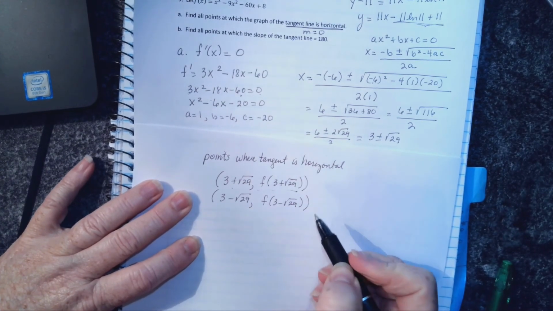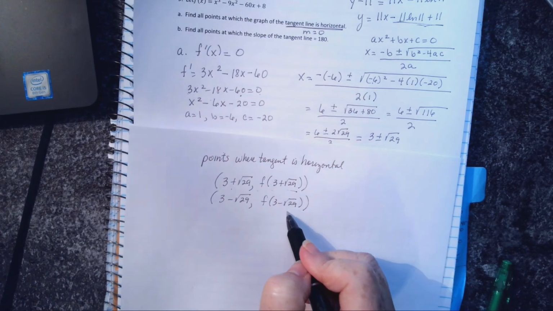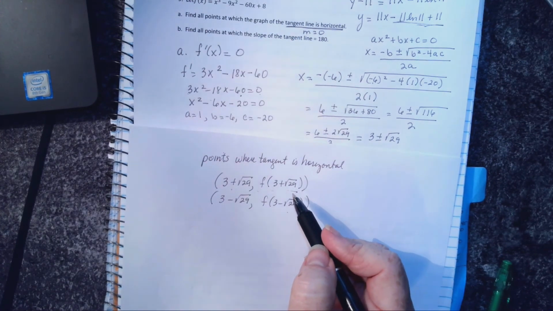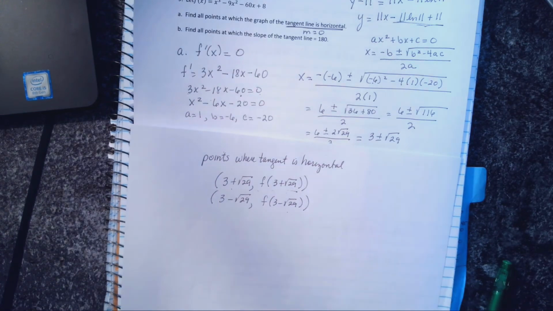I'm not going to take the time to actually do the arithmetic on plugging that in to your f function. Most of them won't be this messy, I suspect. I just copied it down wrong from the textbook or the online program. They're not usually that messy.